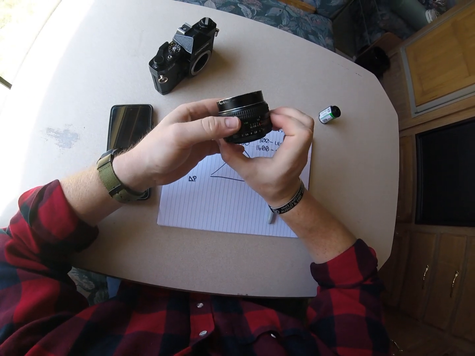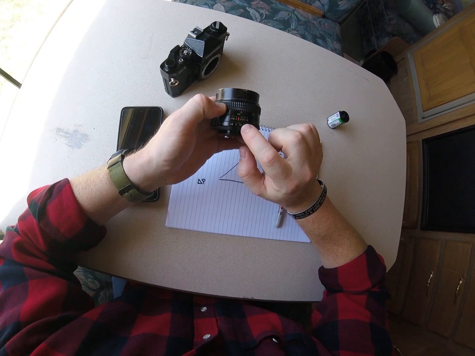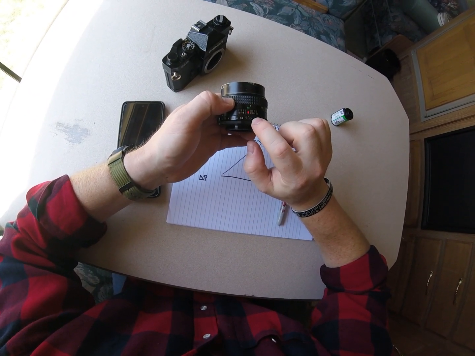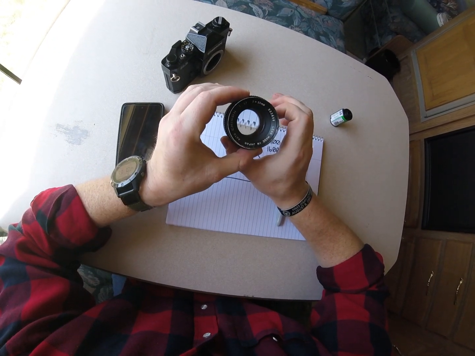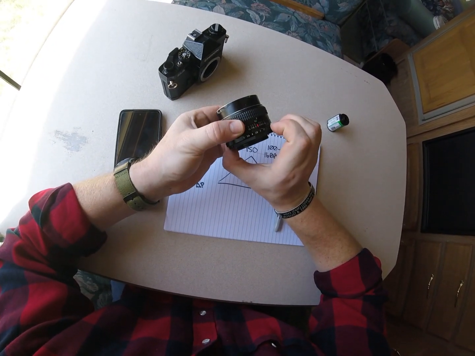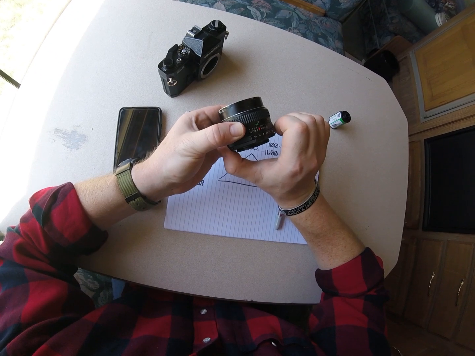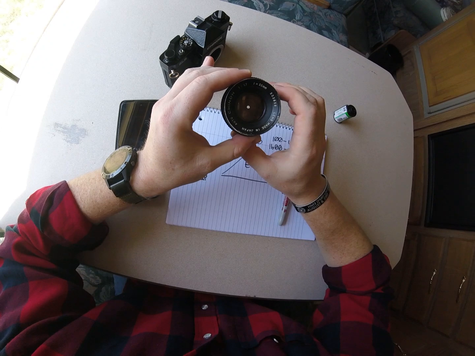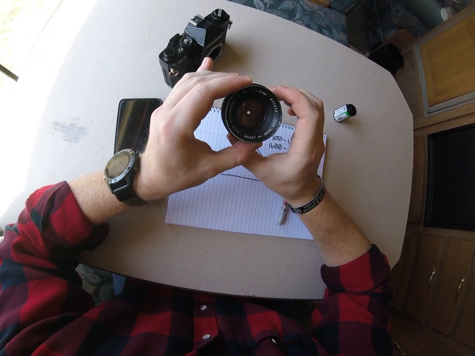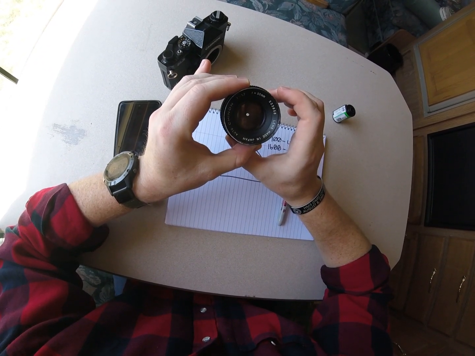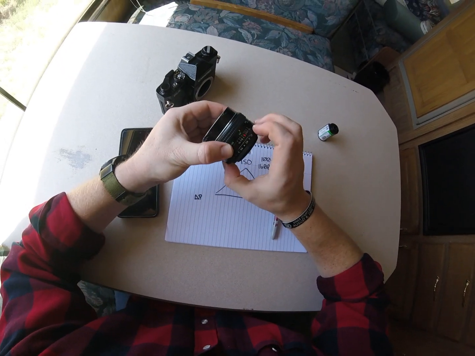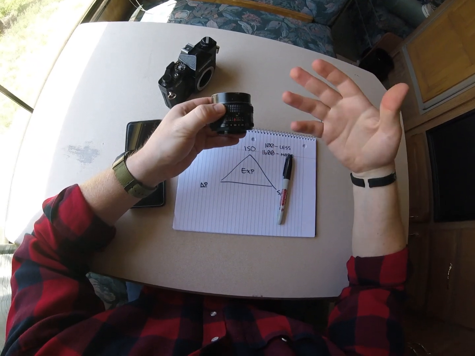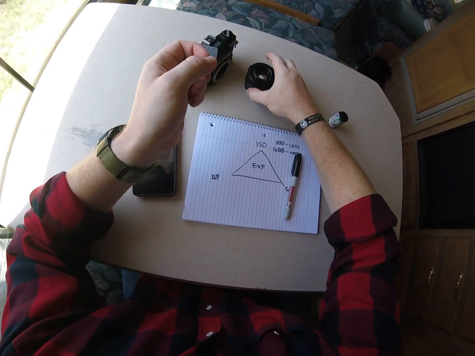So the corresponding numbers, the lower your aperture is, so for example here it's at 1.7, the aperture is completely open. If I adjust it to a higher aperture, for example 16, you see that the diaphragm is closed very tight and you only have a small window of light coming through. So basically the aperture allows you to control how much light is coming in through the camera.